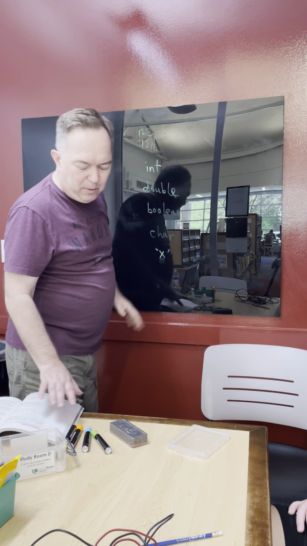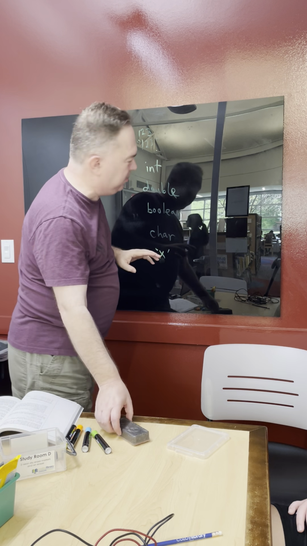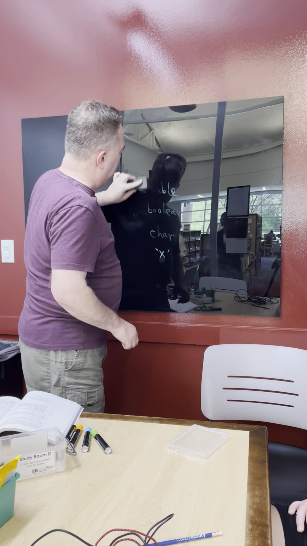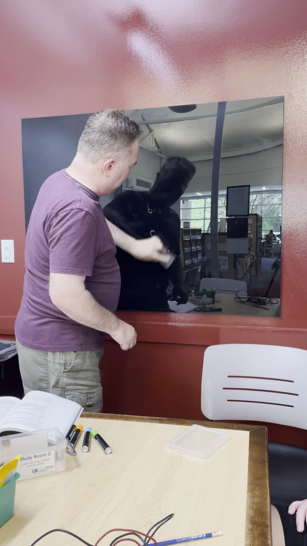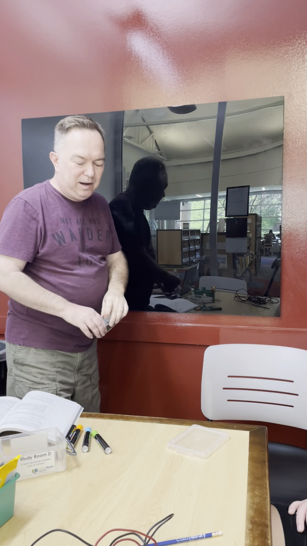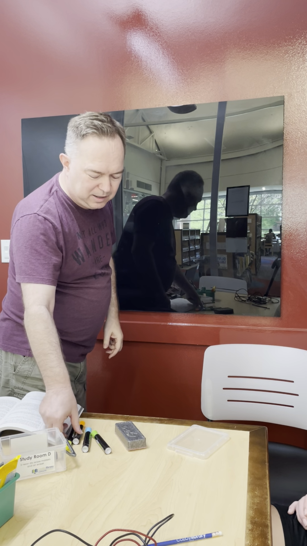Okay, now we can talk. Now we talk about data types. We can talk about variables now, because variables all have a type. So think of a variable as just a little box of memory in the computer that you're going to put a value in. You're going to give that box a name, so that it's easy to remember later on. That's all a variable is.